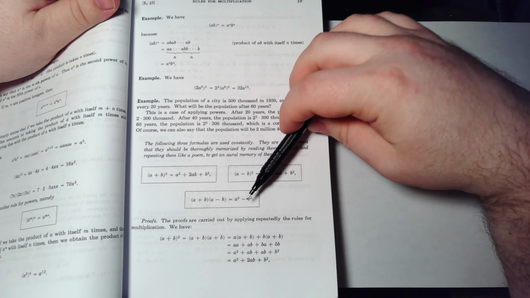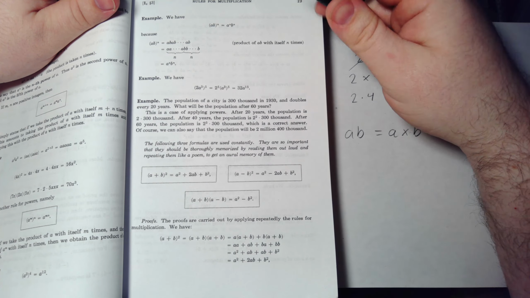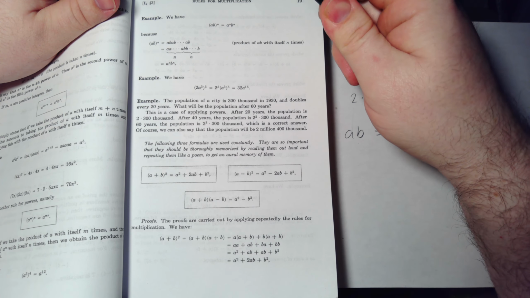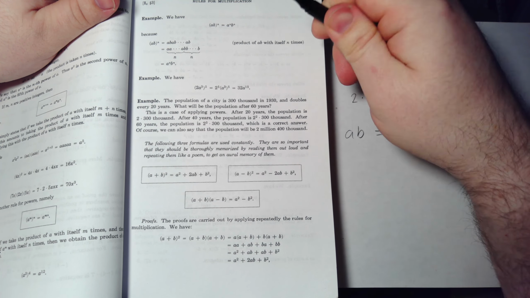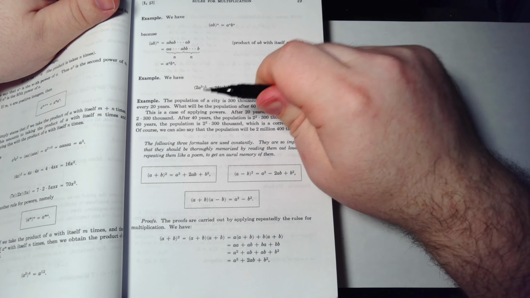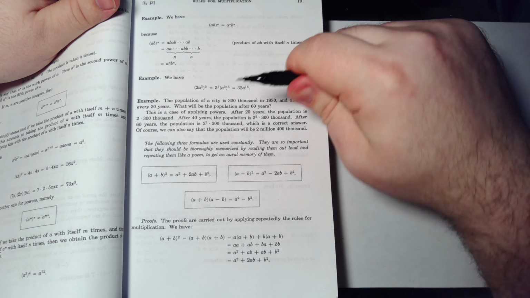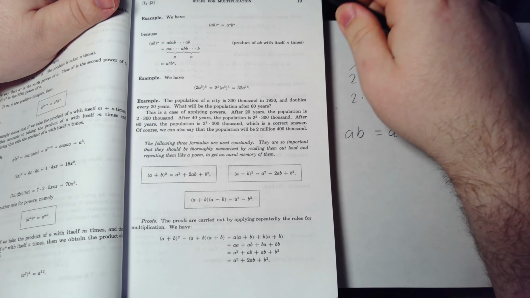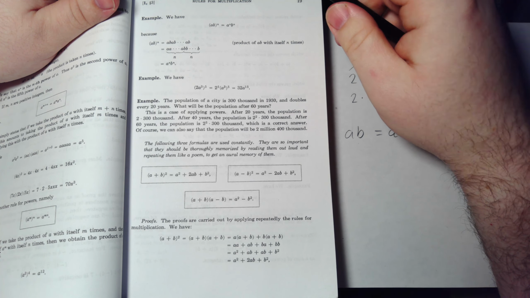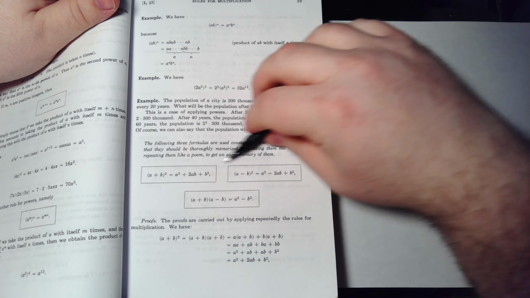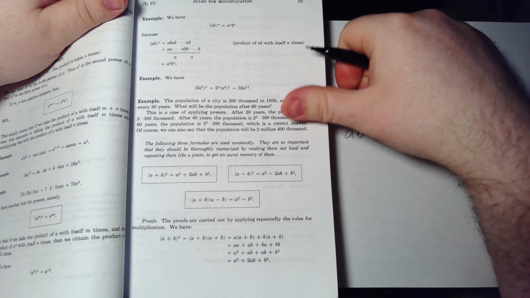But you know, it's sort of like remembering that 7 times 3 is 21 versus knowing 7 times 3 equals 7 plus 7 plus 7, and 7 plus 7 is 14, plus 7 equals 21. One of them is a lot faster than the other. And so, sort of memorizing it is a good strategy.